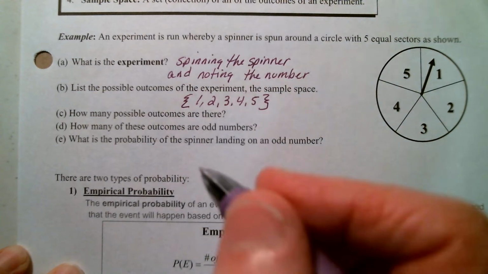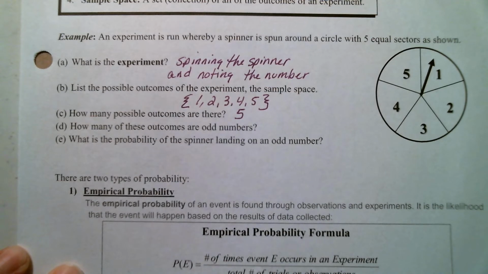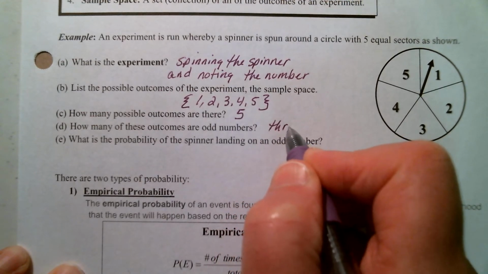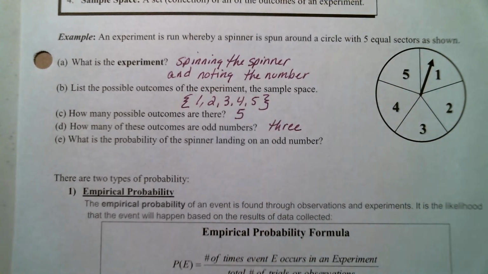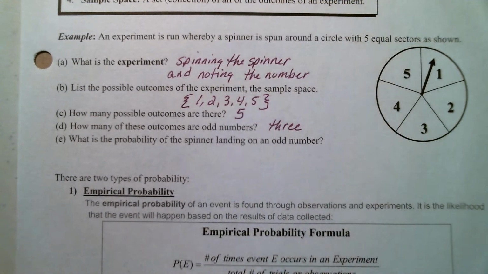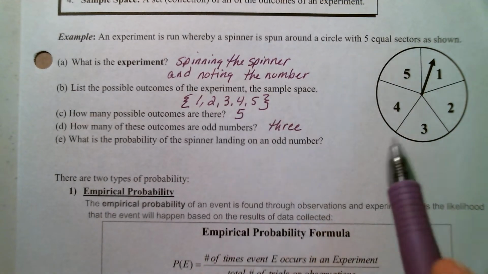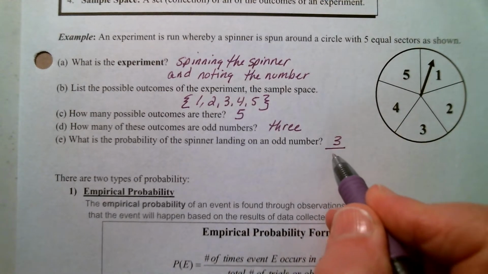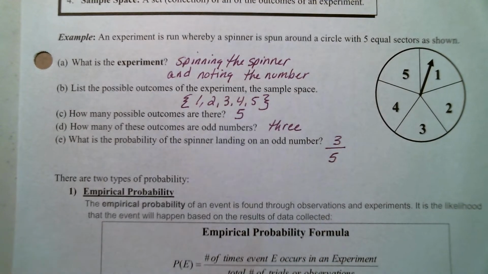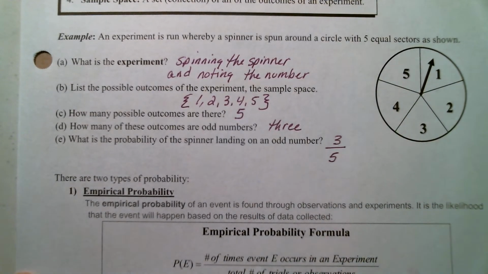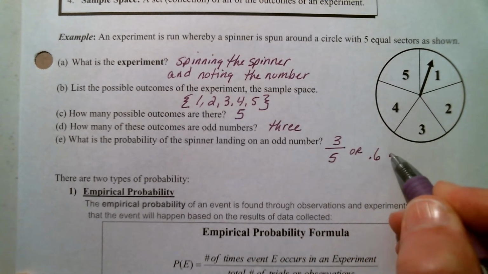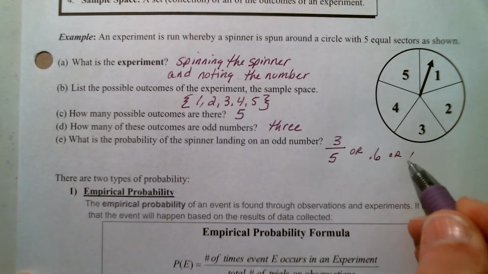How many possible outcomes are there? How many of these outcomes are odd? There's 3 of them that are odd, 1, 3, and 5. What is the probability of the spinner landing on an odd number? It's going to be the number of ways it could happen, which is 3, out of the total number of possible outcomes, 5. And that can be expressed as the decimal 0.6 or as the percentage 60%.